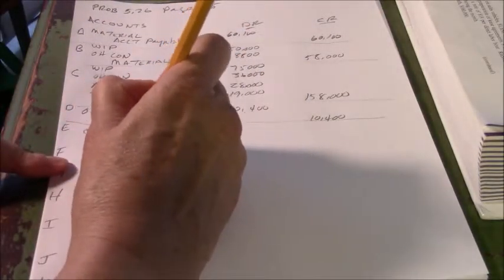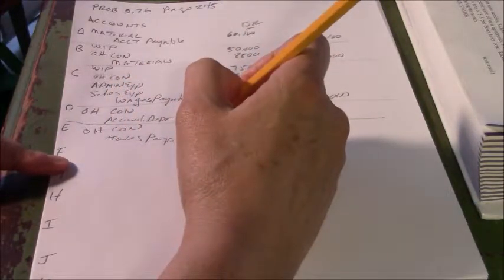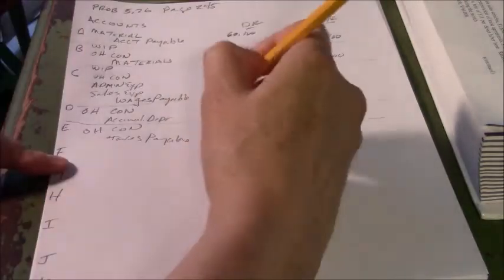So taxes payable. And what did they tell us the amount was? $14.50.